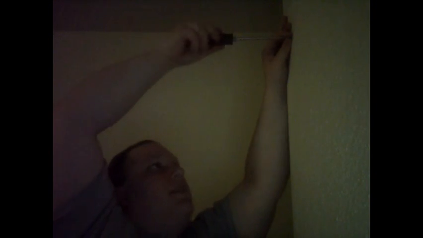Not all of the way, obviously, because you're going to want to have it there on those brackets, but at the same time, you're going to want to get it in most of the way. Probably about like so. Probably a little farther than that. And then, same thing with the other one.